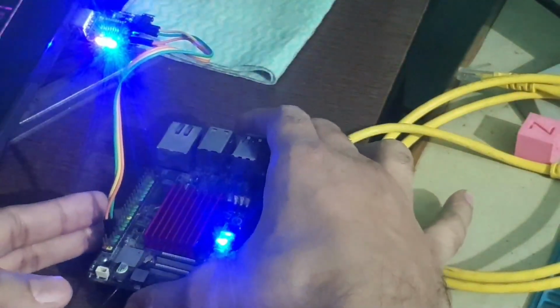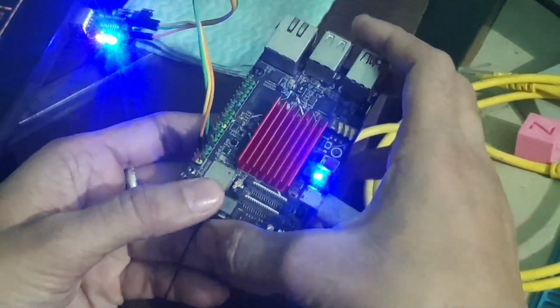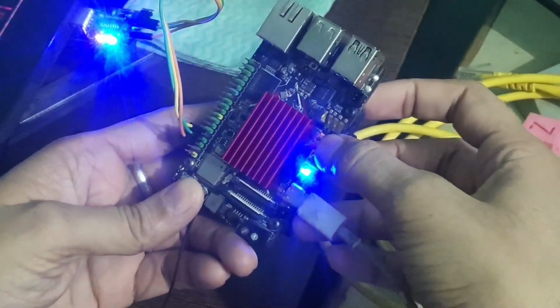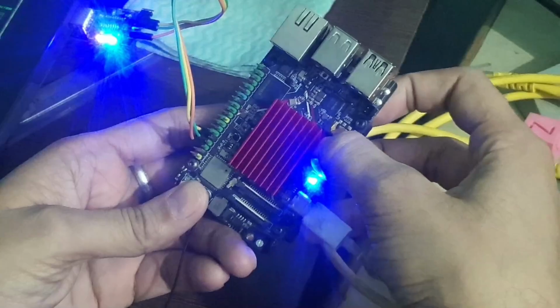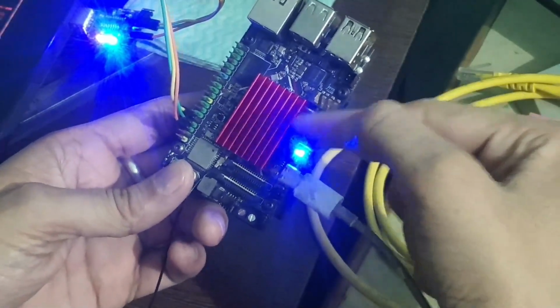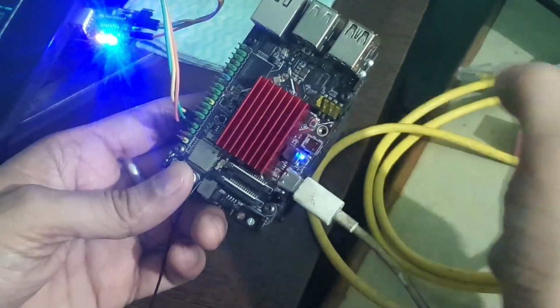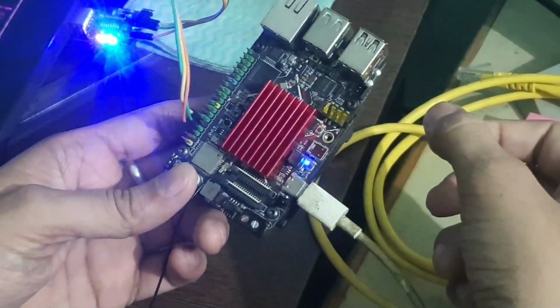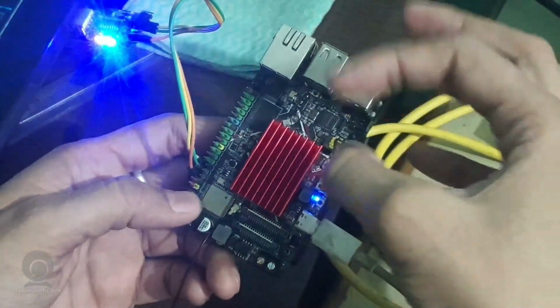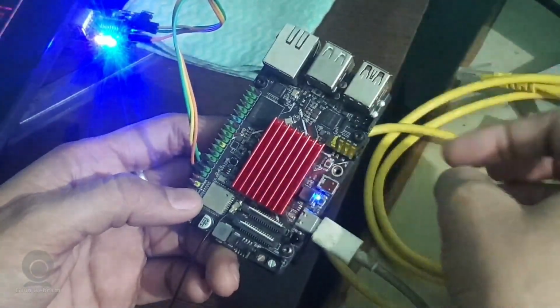Now for safety purposes, this is a power button. Press it. This power button sends a shutdown command to the Pi, which shuts down the operating system.